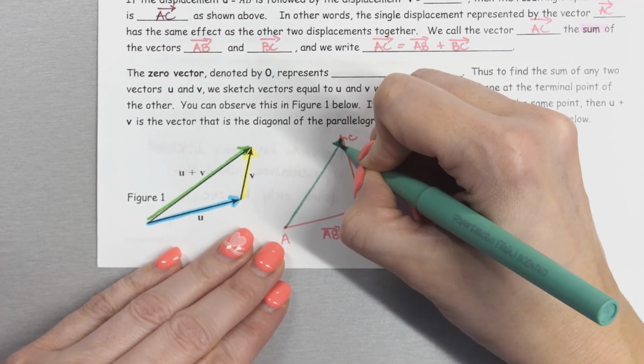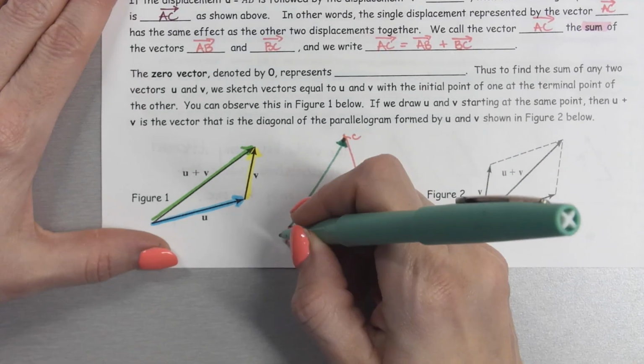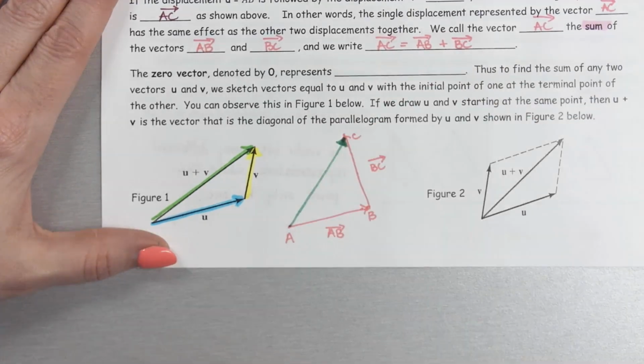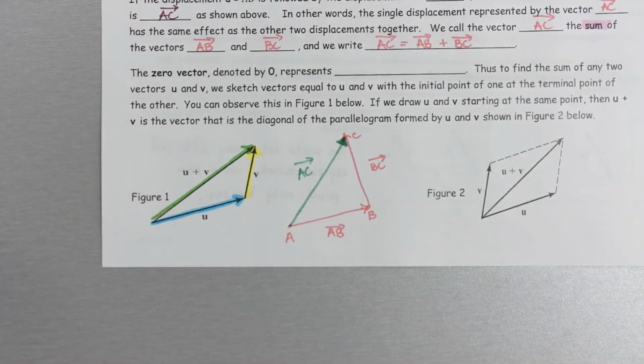Which if you think back at our treasure hunt with our polar coordinates, that's very similar. Remember how we talked about, if it's rectangular, you go here and here, but it's a lot quicker to just go in the straight line. That is similar to your vector addition. We also have something called the zero vector.